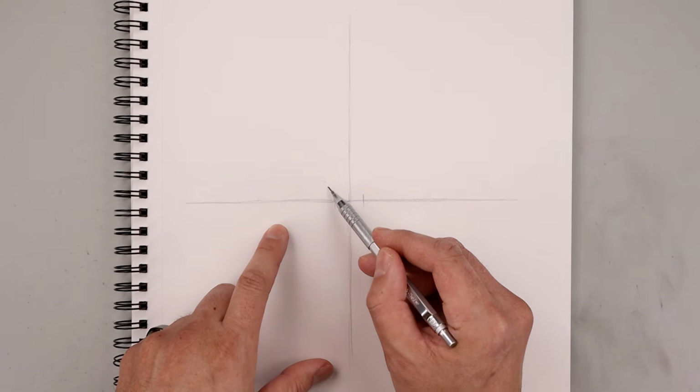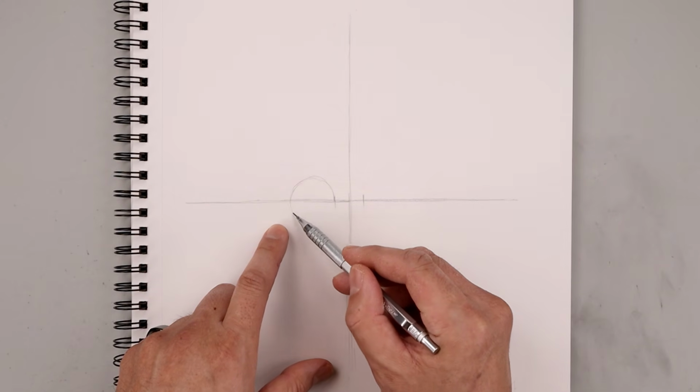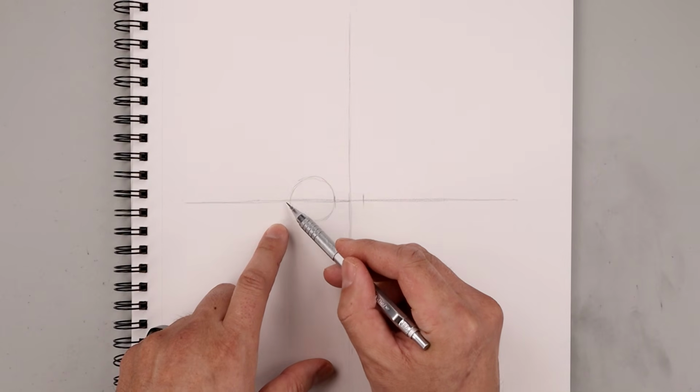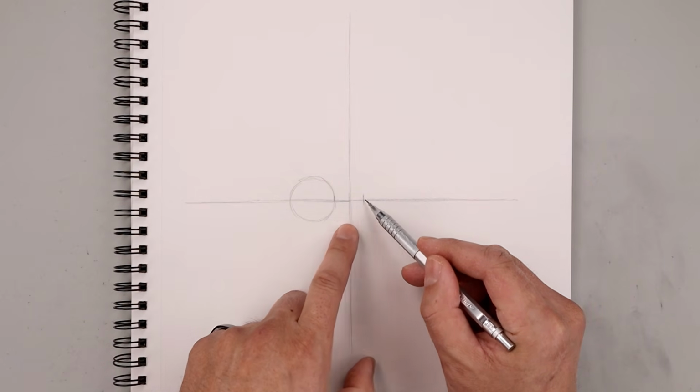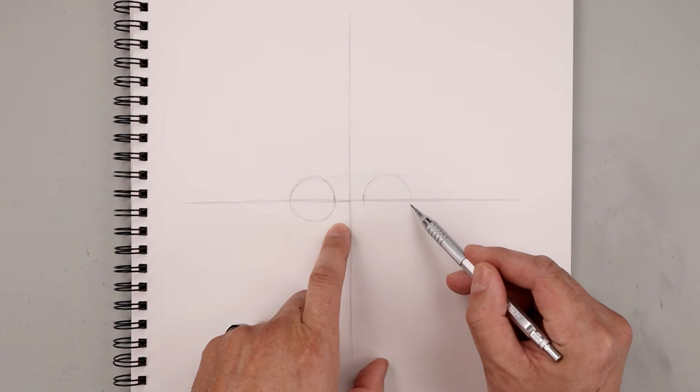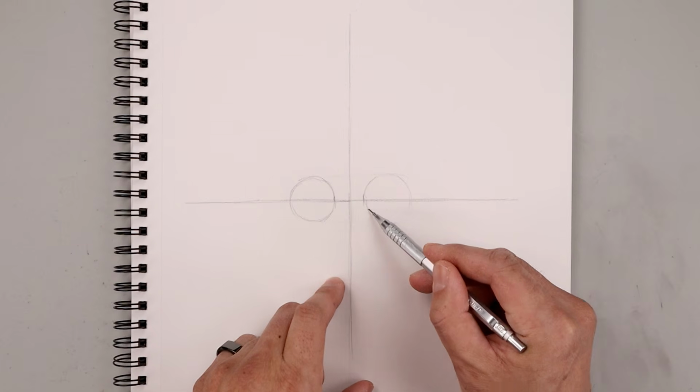So we're just going to go up. And we don't want to go too big. Come around towards the bottom and then back up. So the center line sits in the center of our circle. Let's go over towards the right and do the same thing. You want to come up towards the same height and come down towards the same height.